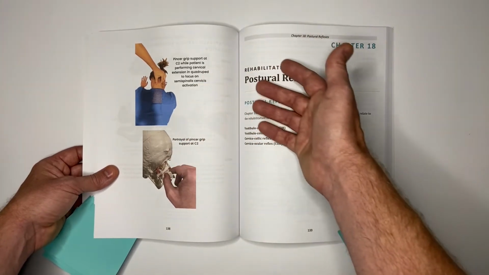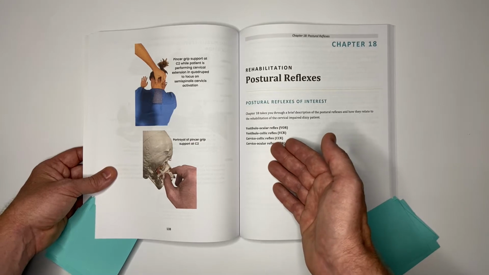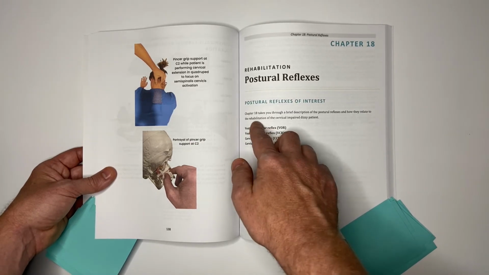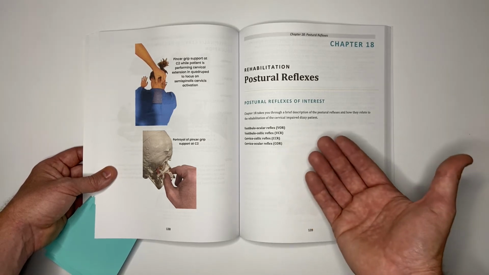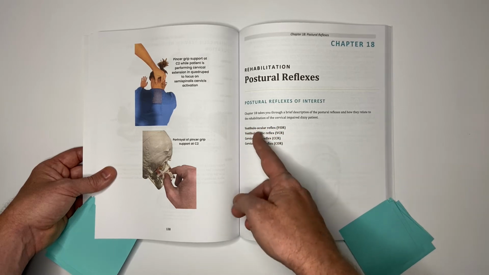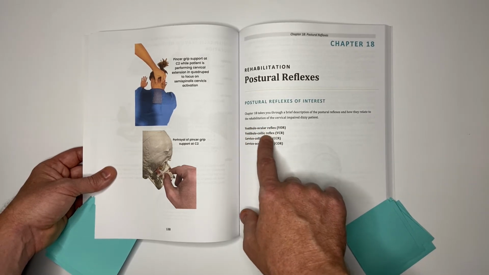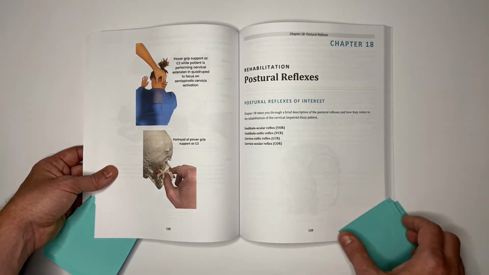Moving forward, we discuss in Chapter 18 the postural reflexes, and this gives you a breakdown of how they relate to the rehabilitation of the cervical impaired dizzy patient, combining both the cervical and orthopedic world to the vestibular world by discussing the vestibulo-ocular reflex, the vestibulocollic reflex, the cervicocollic reflex, and the cervico-ocular reflex.